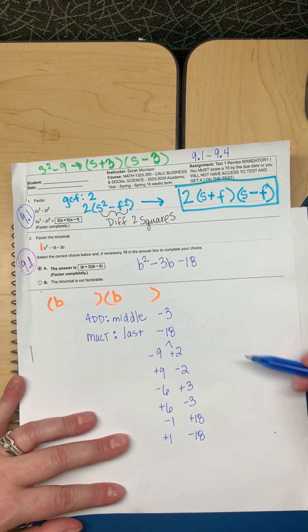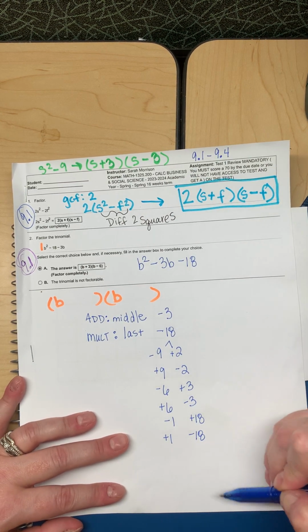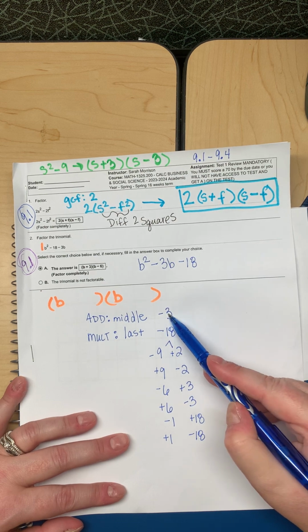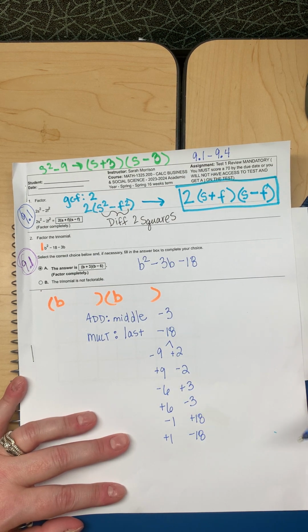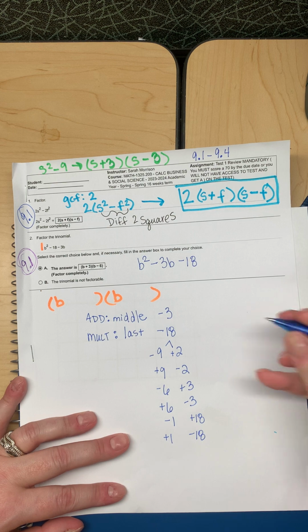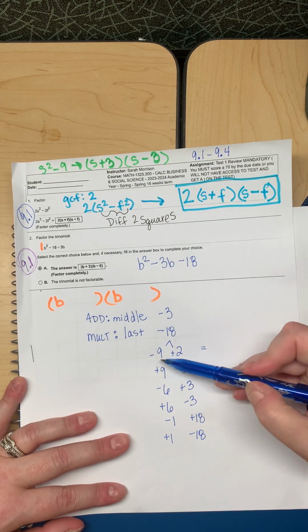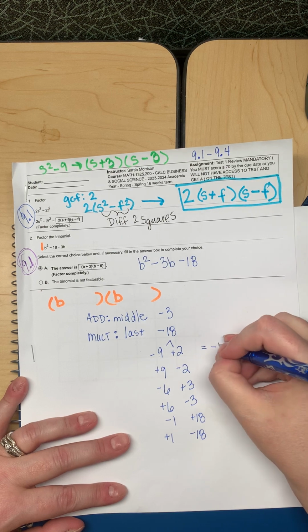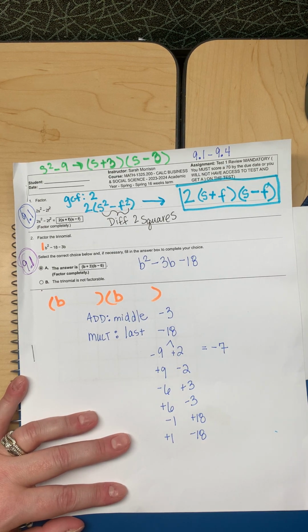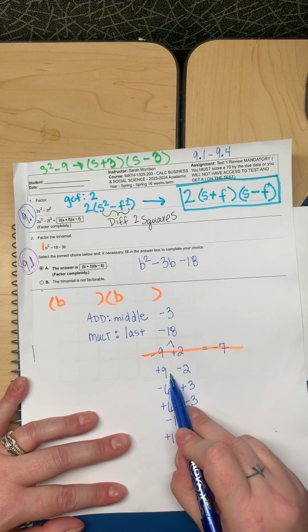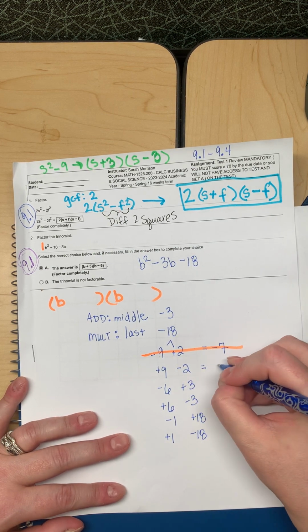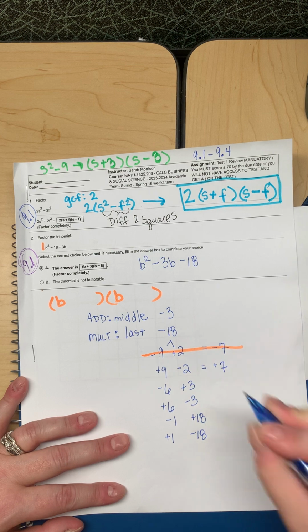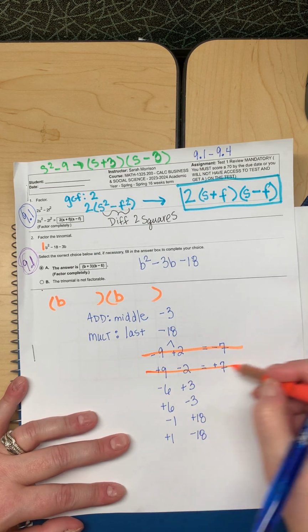But I need the combination that is going to add to negative 3. So let's try adding them. If I add negative 9 plus 2, that gives you negative 7. That's not what we want. If I add 9 plus a negative 2, that gives you positive 7. That's not what we want.